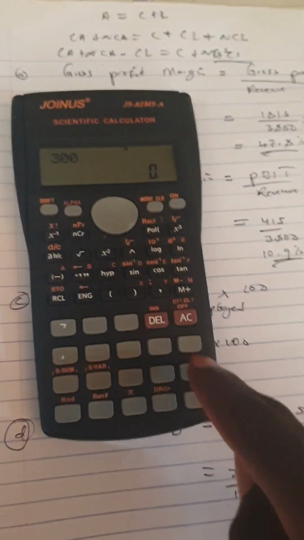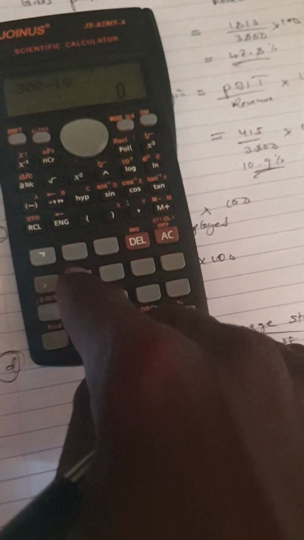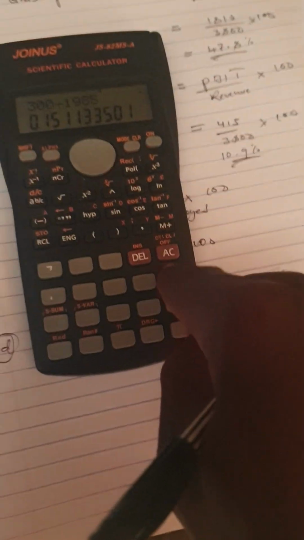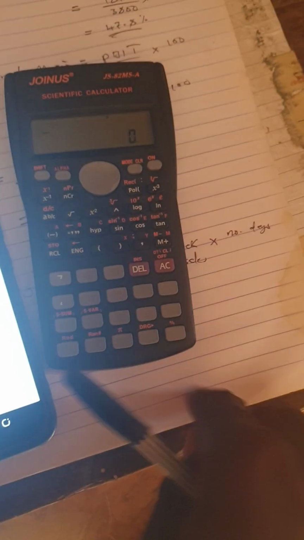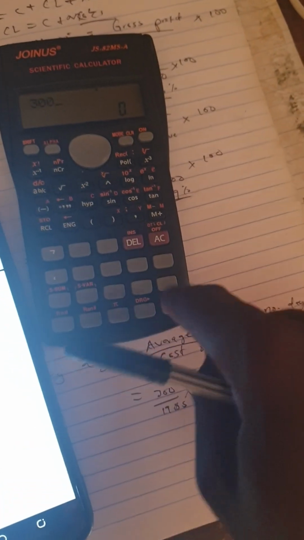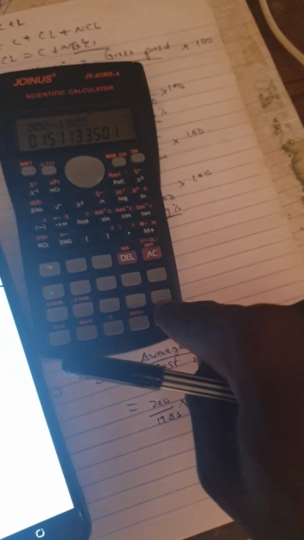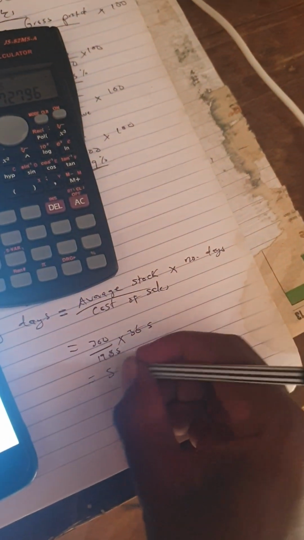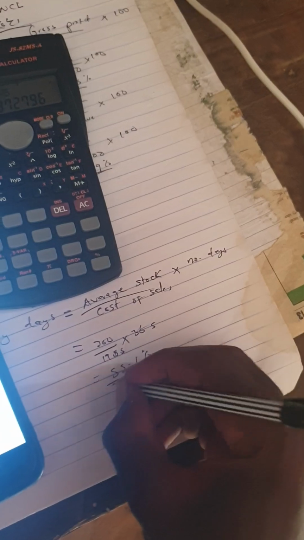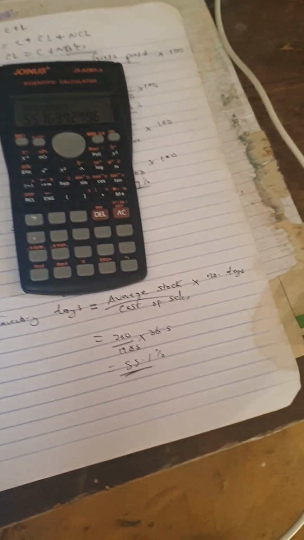So we have 300 divided by 1985. The figure we get, we're going to multiply by 365, the total number of days, which is going to give us 55.1 days. Okay, that was D, which was inventory days.